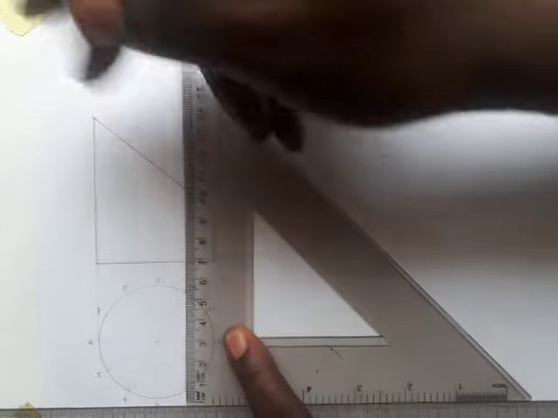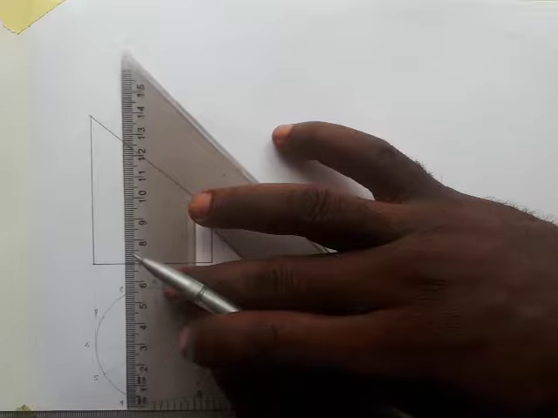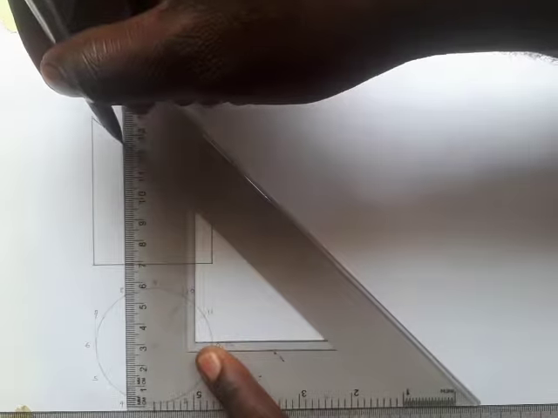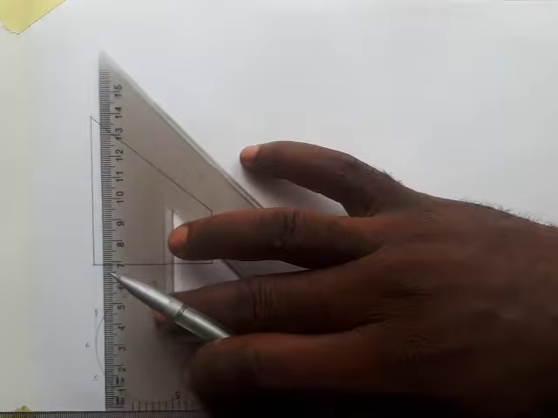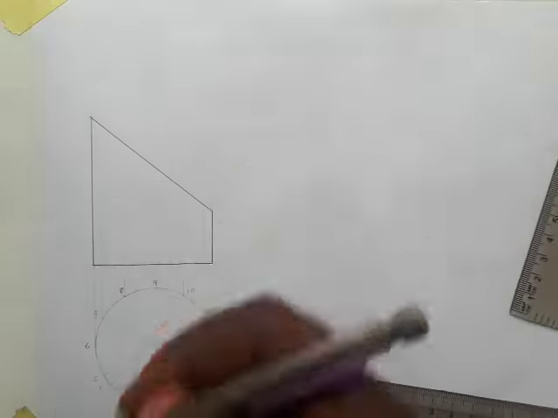Draw upward to touch this section surface. All right, then transfer to 8. I hope you can see that clearly. Transfer to 8, you draw upward to touch the section surface, and finally 7. Okay, and there we have it. All right, so we have lines drawn parallel to this center line, as you can see.